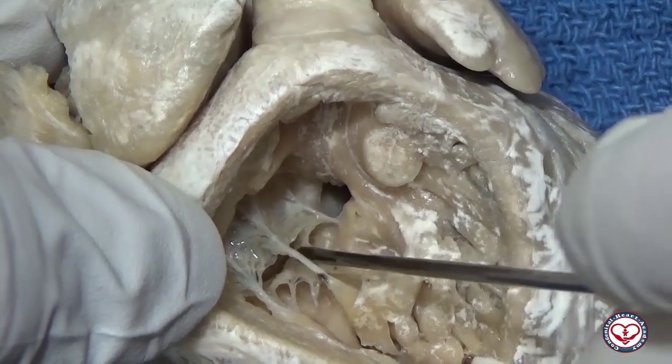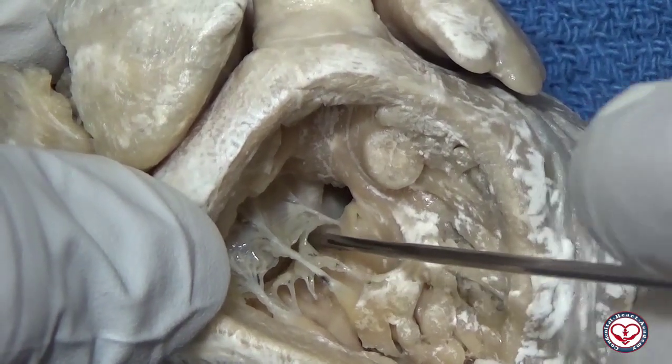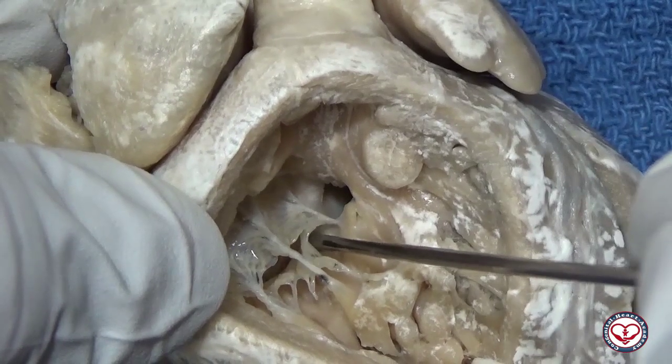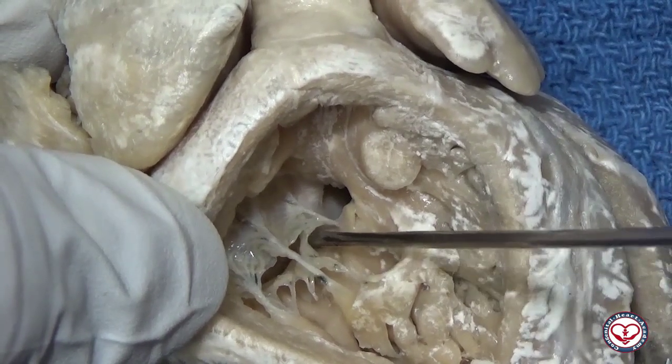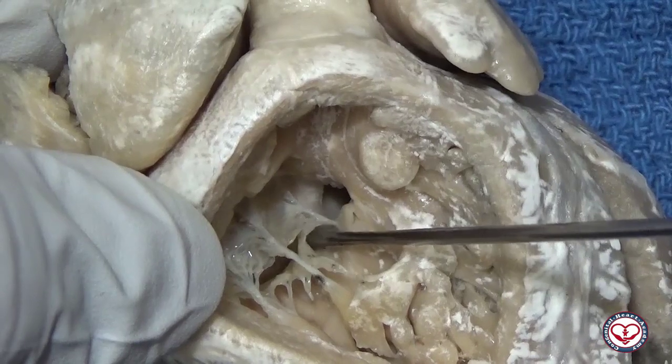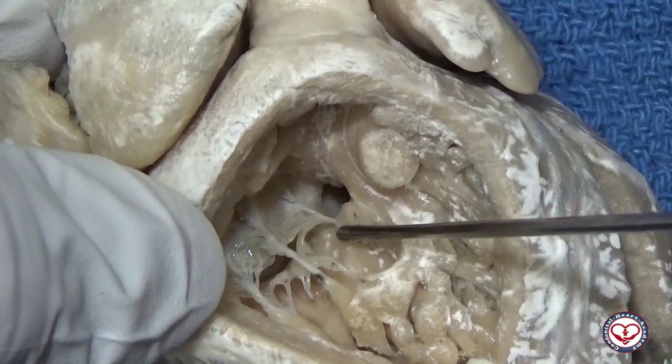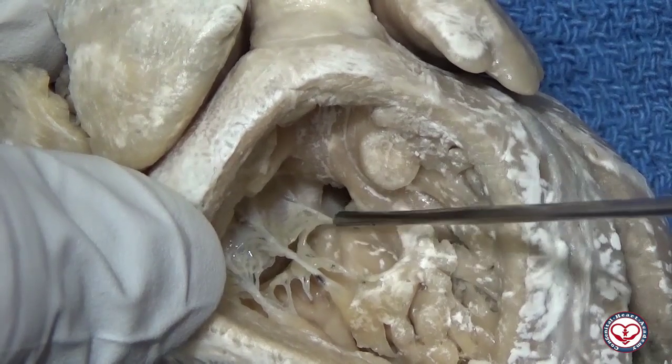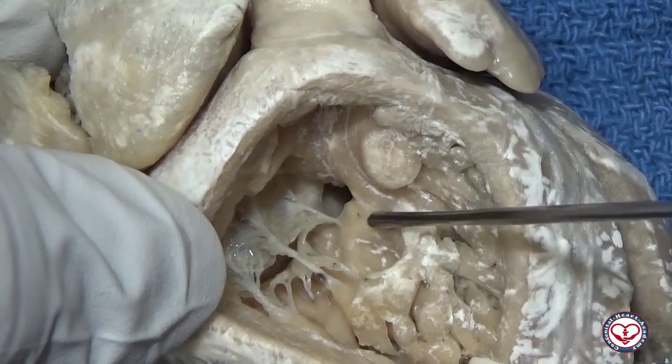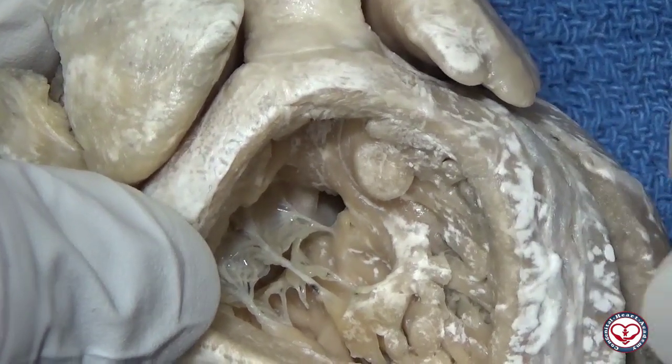If we anticipate the site of our atrioventricular conduction axis, I can place the tip of my probe there and draw a line to the medial papillary muscle, and this is where the right bundle branch will emerge relative to the medial papillary muscle and extend along the septomarginal trabeculation.